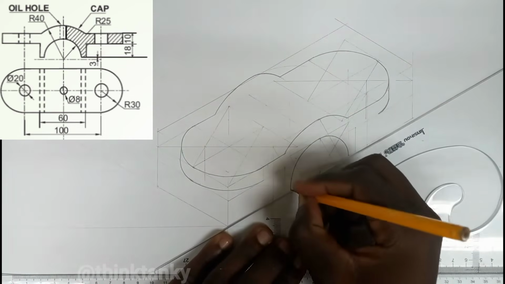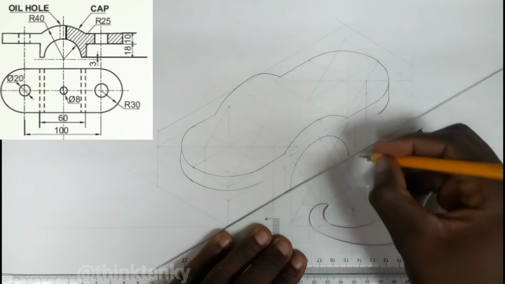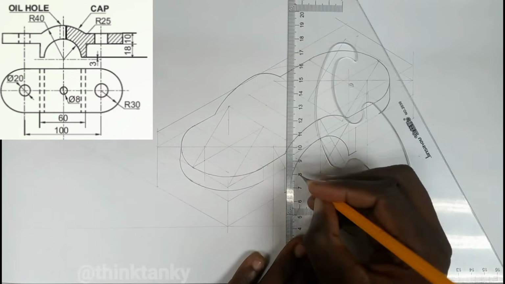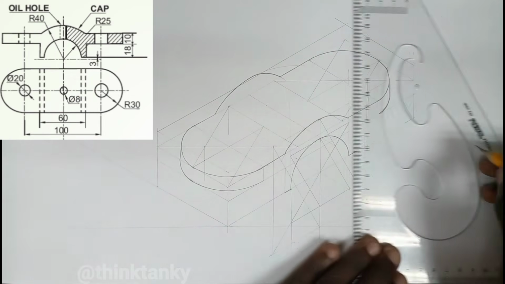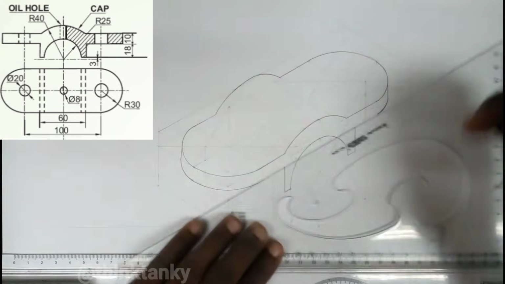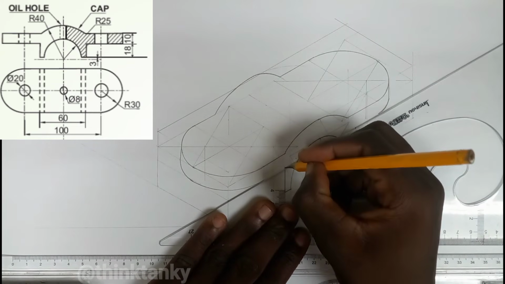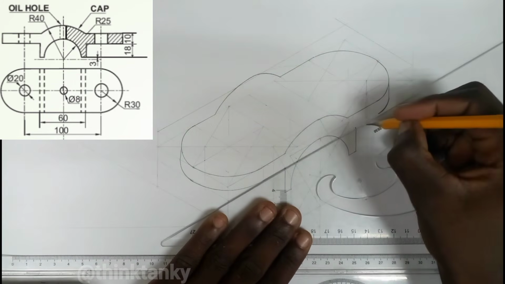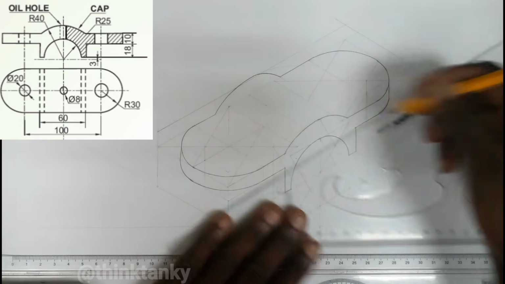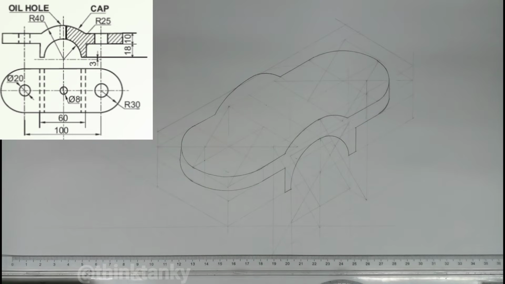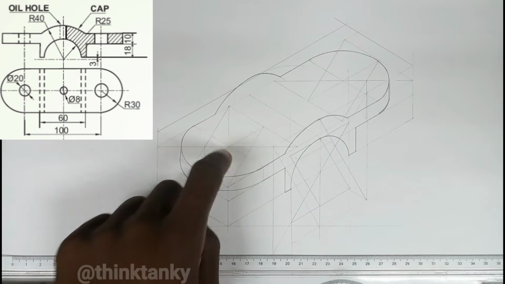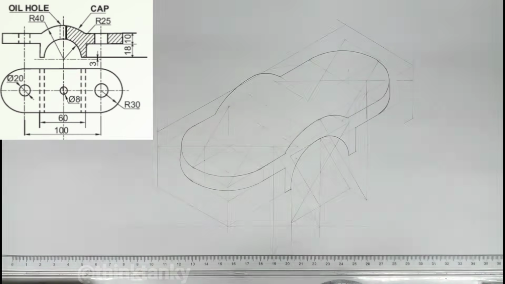Now these are the fours. Project them. Okay, then I have circles on top of this. Then a wall.